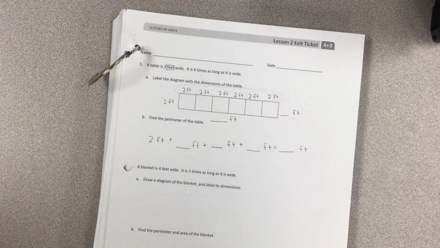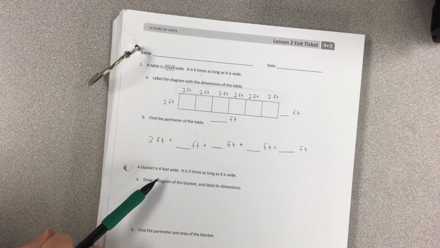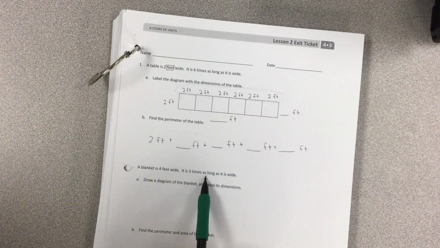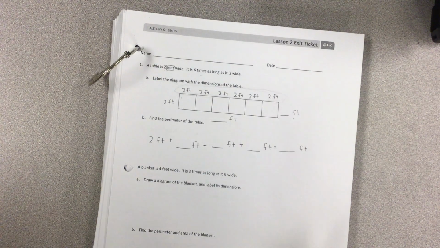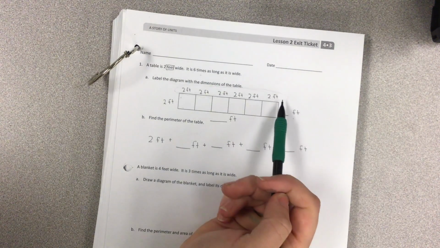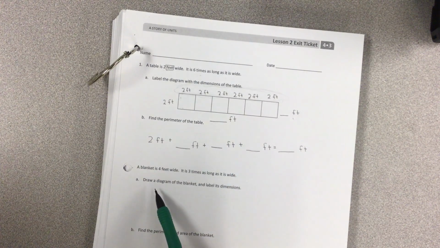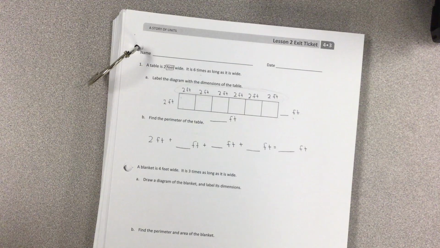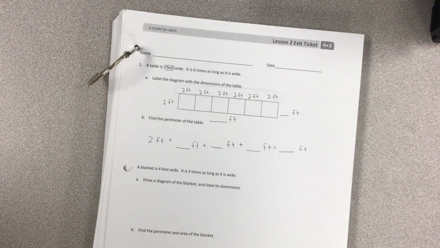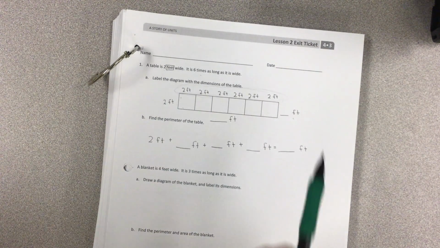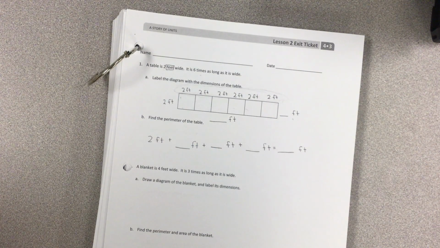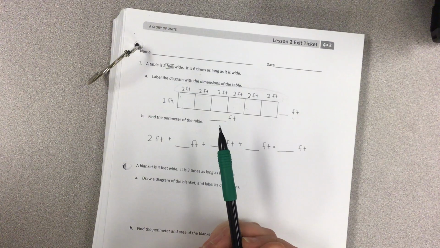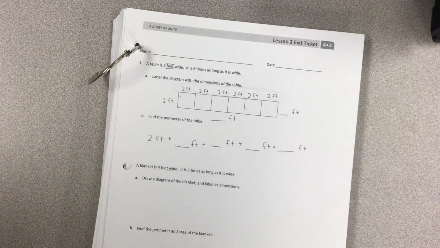Now that we've talked about this table, let's talk about a blanket. A blanket is 4 feet wide. It is 3 times as long as it is wide. Okay, well, what I could do is I could visualize a blanket in the same way that we visualized our table. Because first they want us to draw a diagram of the blanket. In the first problem, the table diagram was drawn for us, so now we need to take this step on our own. So what I'm going to do is I'm going to still use the same square method that they did for our first problem. Only instead of it being 2 feet on the sides, this time it'll be 4 feet.